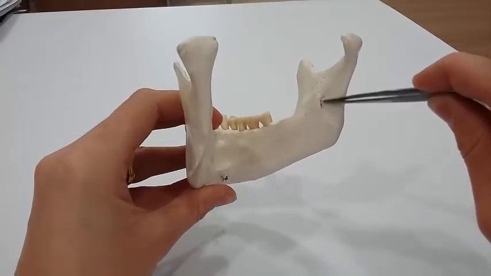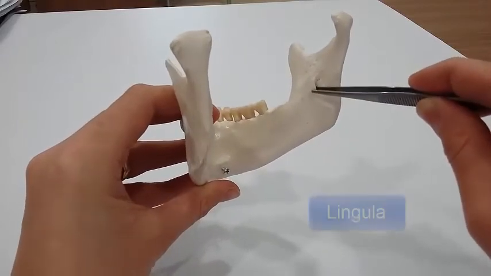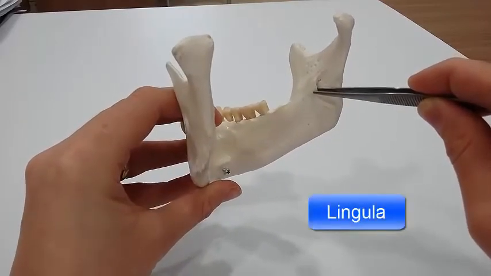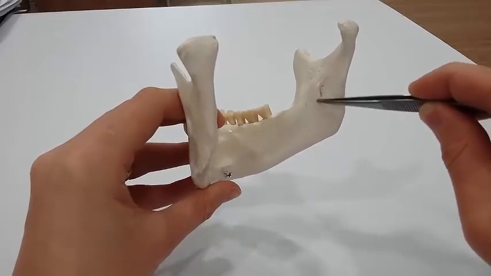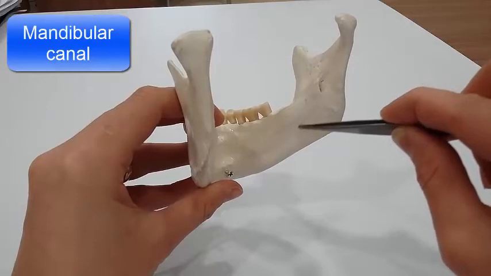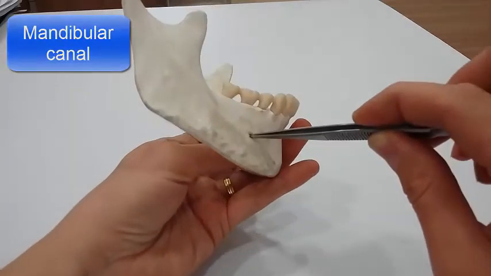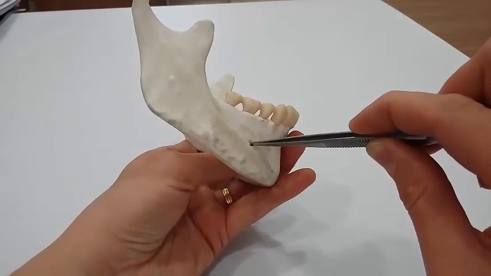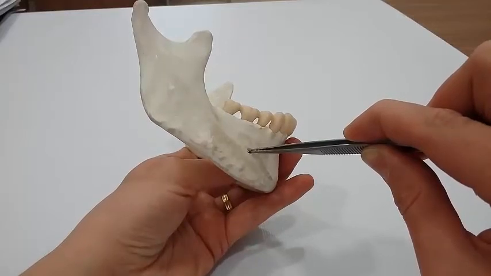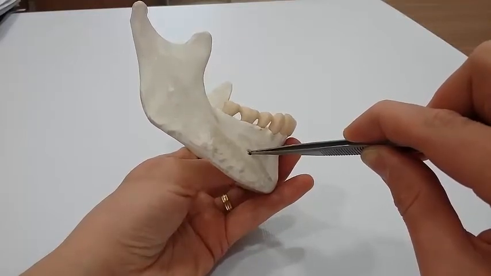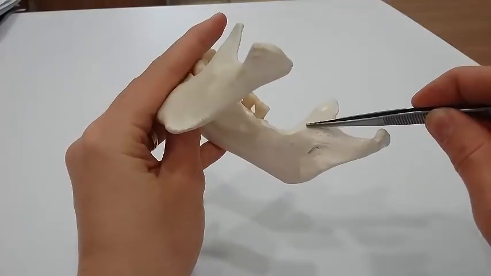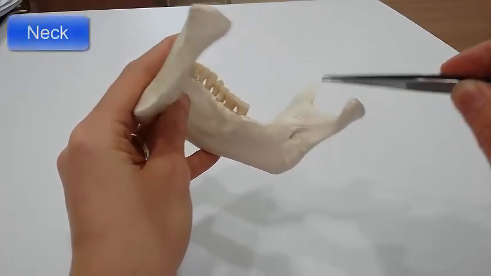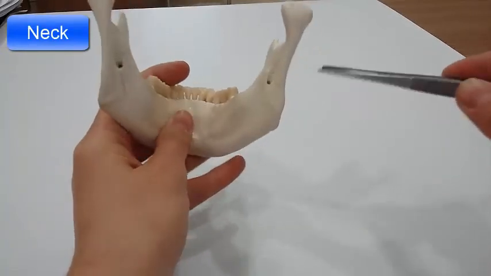In front of the foramen is a projection of bone called the lingula for the attachment of the sphenomandibular ligament. The foramen leads into the mandibular canal, which opens on the lateral surface of the body of the mandible at the mental foramen, here. The coronoid process receives on its medial surface the attachment of the temporalis muscle. Below the condyloid process, or head, is a short neck.